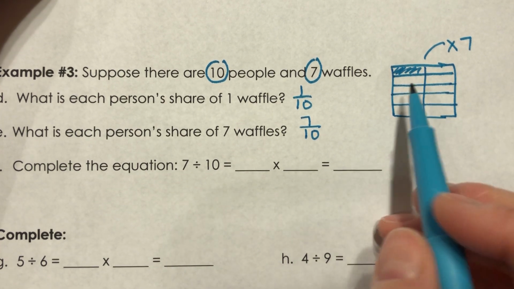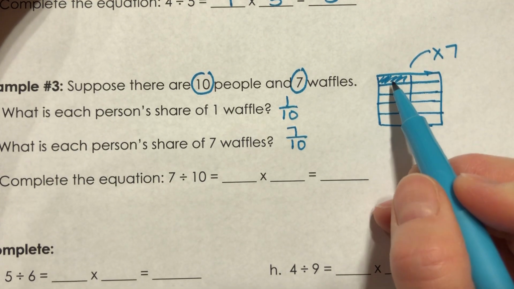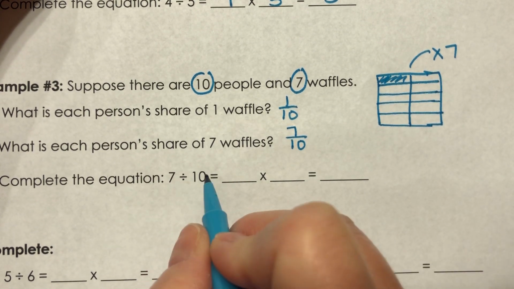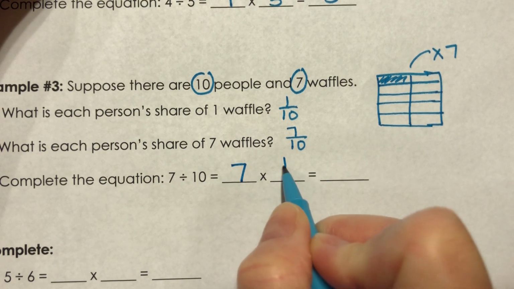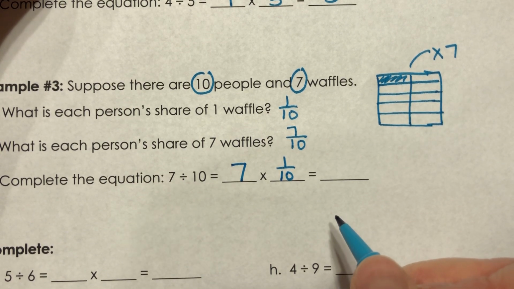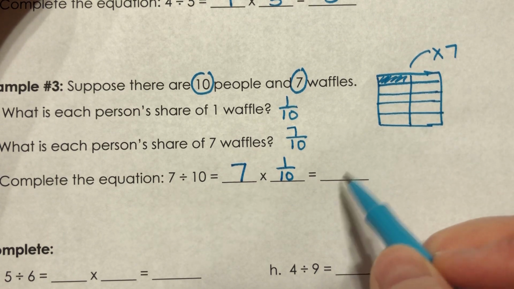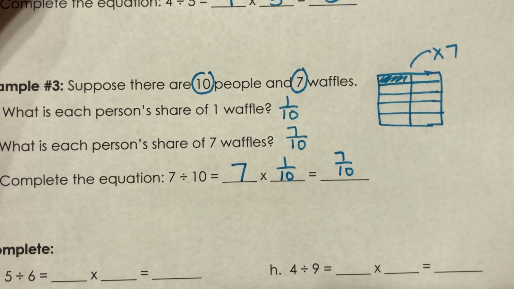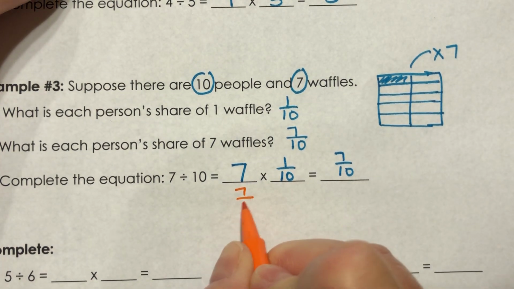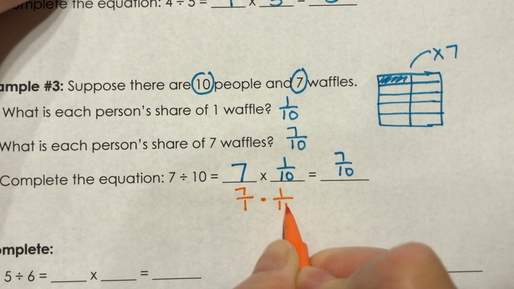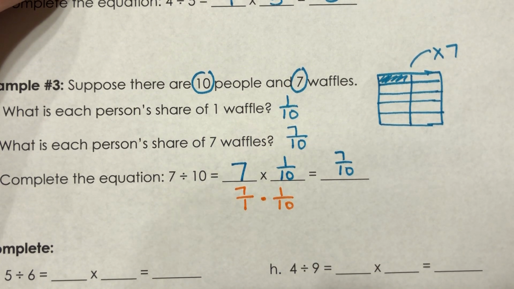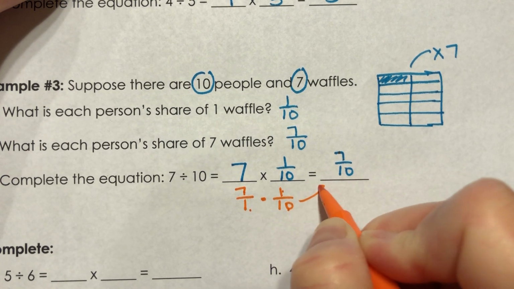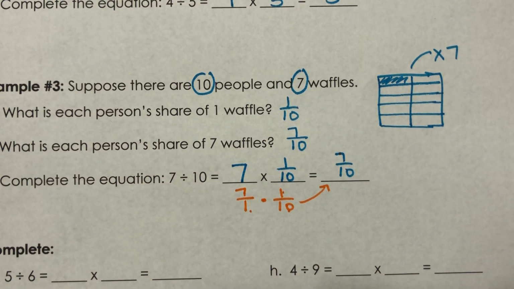So if you have 7 divided by 10, didn't we just do 7 times 1/10 because they had 1/10 of each waffle? So 7 divided by 10 is the same thing as 7 times 1/10 because we cut each one up into 10 pieces. And we already said that 7 times 1/10 equals 7/10. And if you're like, does it? It does, because I could say 7 over 1 times 1 over 10. Isn't that what you learn when you're multiplying by a whole number? And 7 times 1 is 7, and 1 times 10 is 10. So it's true, it is 7/10.